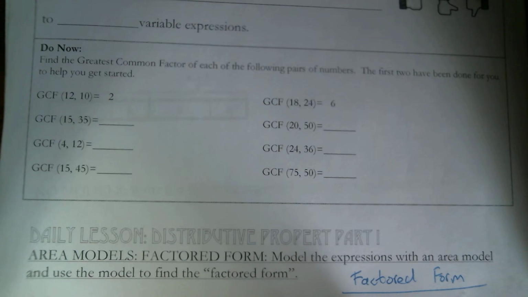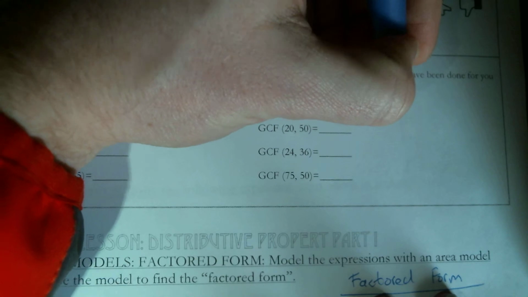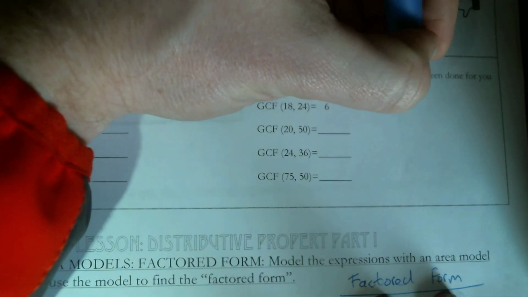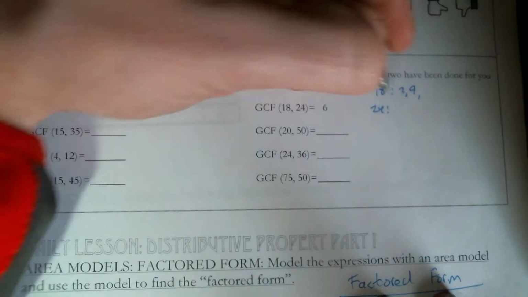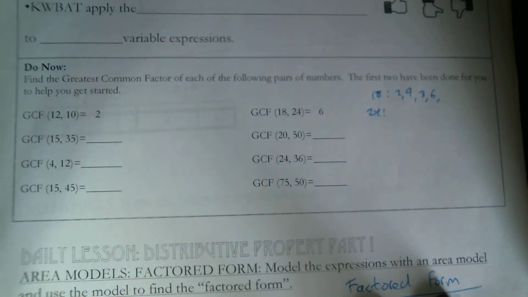We used Euclid's algorithm earlier this year to figure this out. So here I think 2 is my biggest factor. Sometimes you can make a list if you're not sure. Over here, let's look at 18 and 24. Well, I know 18 can be divided by 2, by 9, by 3, by 6. And then I also know it can do 18 and 1.